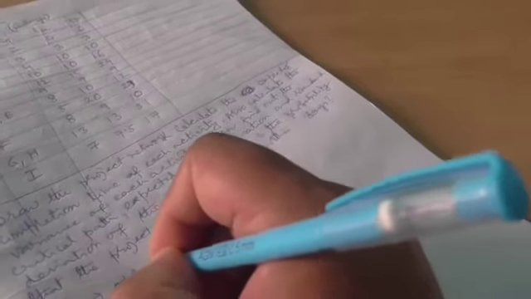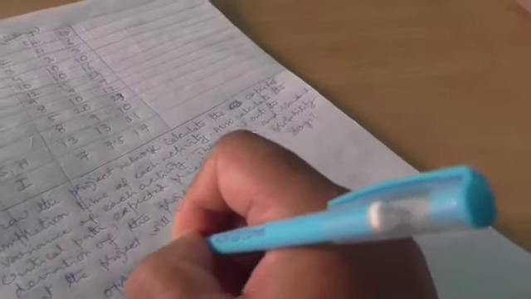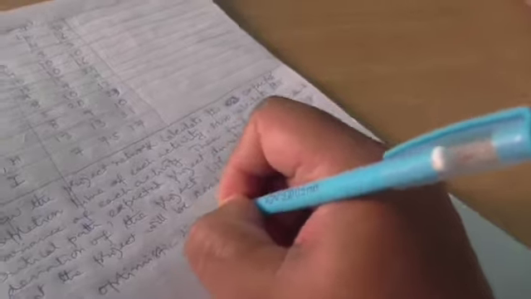Now TO is defined as the optimistic time. The optimistic time is the minimum time required to complete that particular activity.